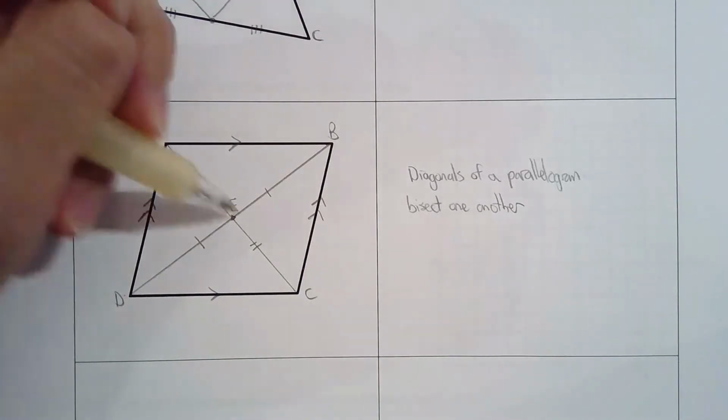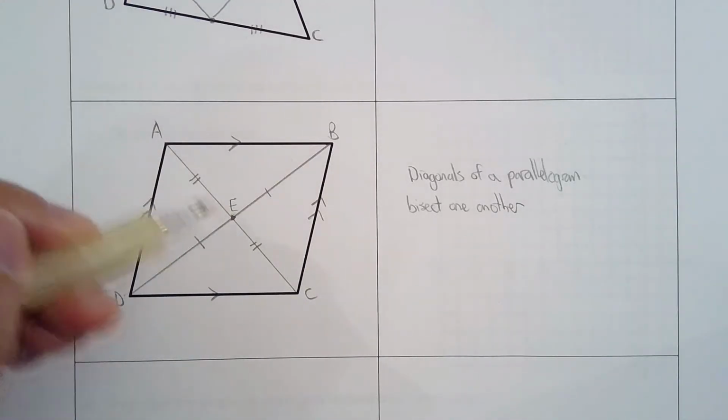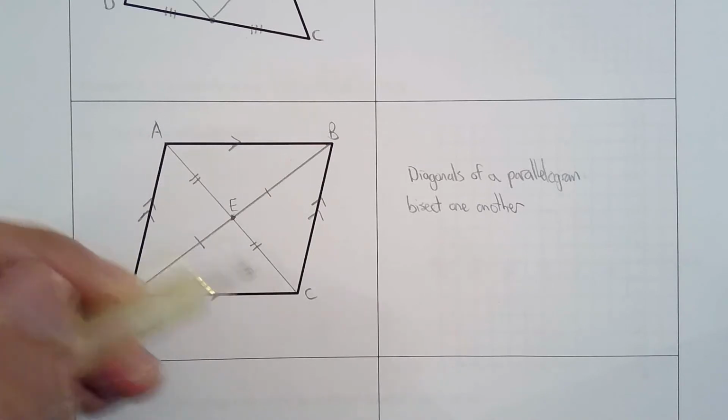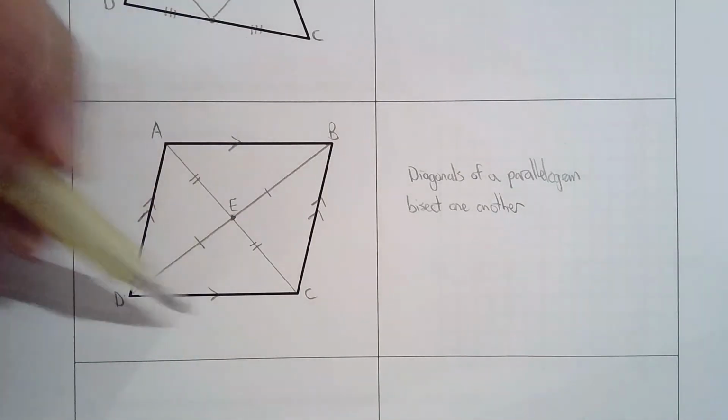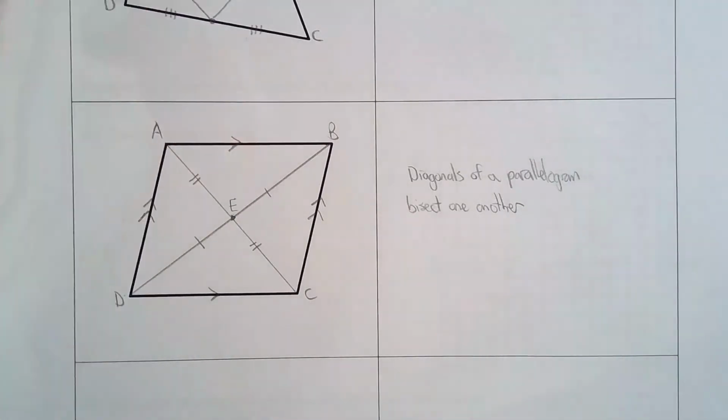And then that will prove that this length AE is equal in length to EC. So yeah, I can use congruent triangles to prove that diagonals of a parallelogram bisect one another. But you know what? That's for another day. You can come back to this at the end of the course and prove this to yourself.